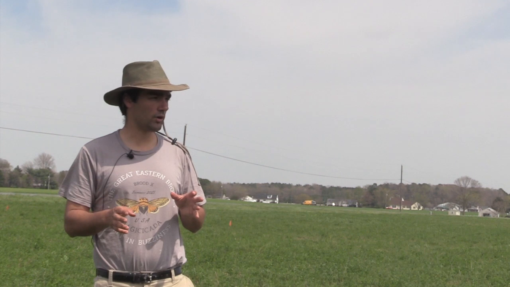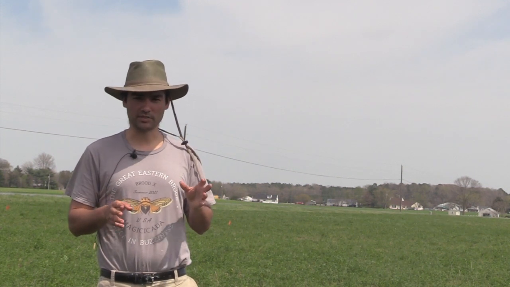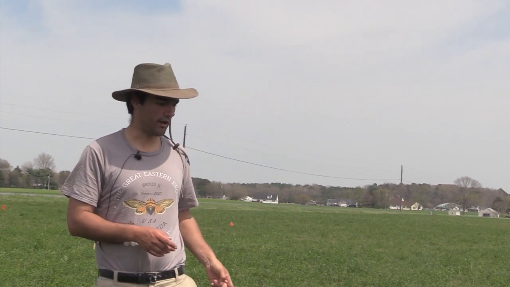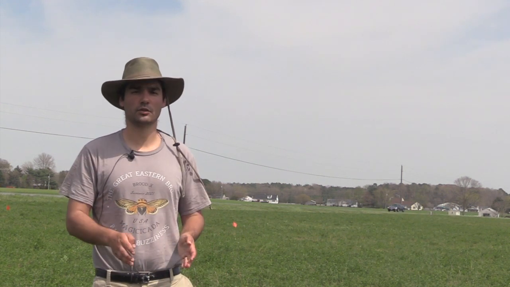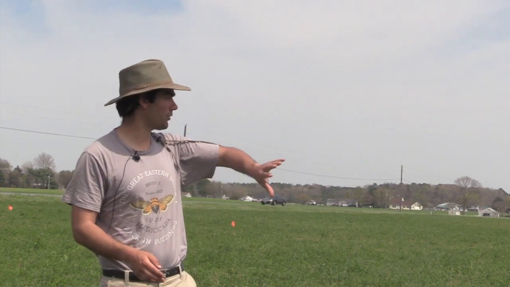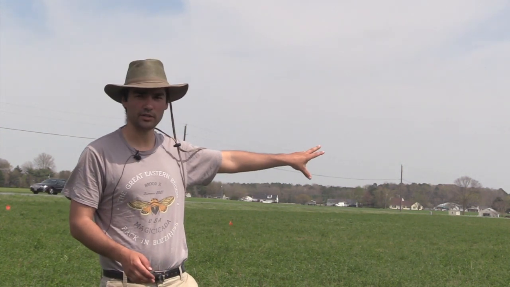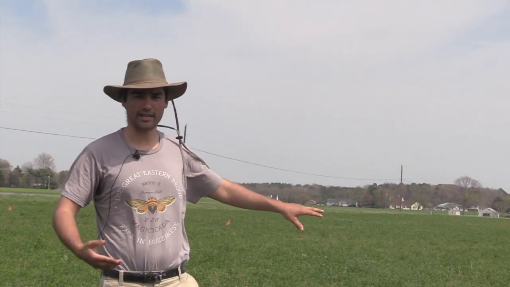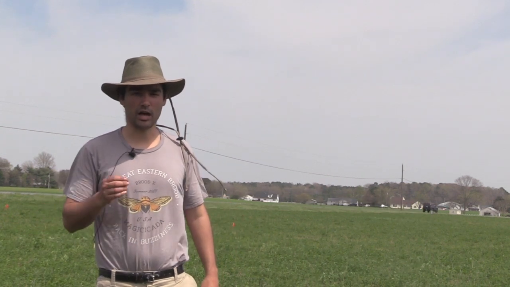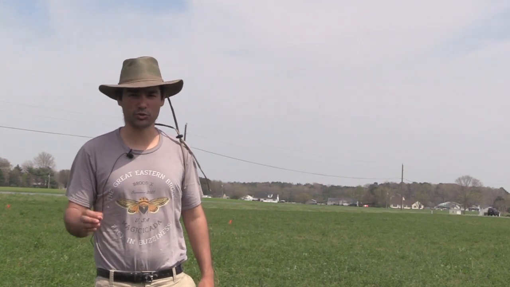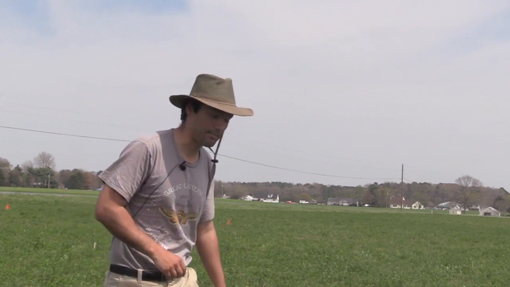So right now I'm going to quickly sample some stems for you, and we're going to count the number of weevils. It's important to do this regularly in the springtime. Although the rest of this field has been treated, because we have that continuous egg hatch, it may still be above threshold enough for a second treatment. So I'll be right back.